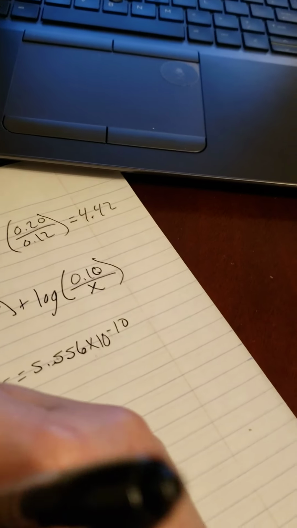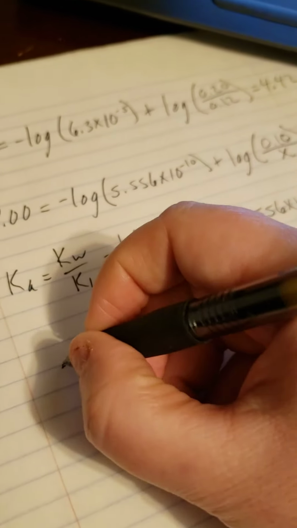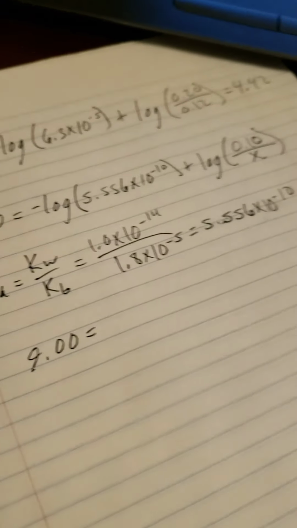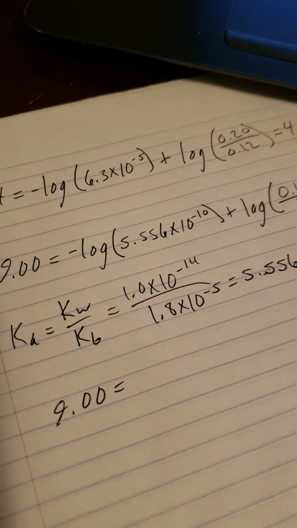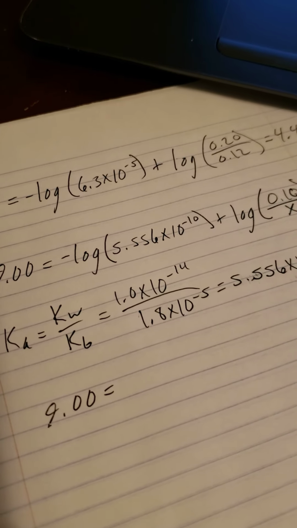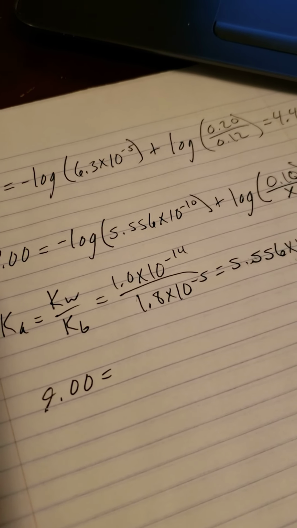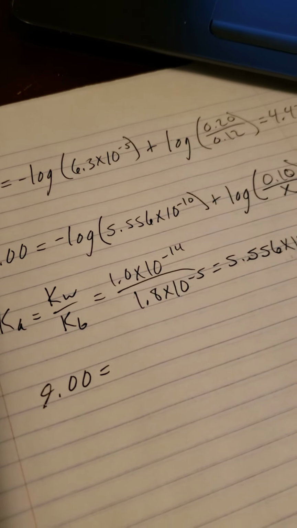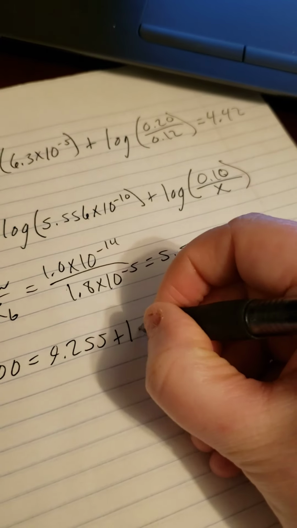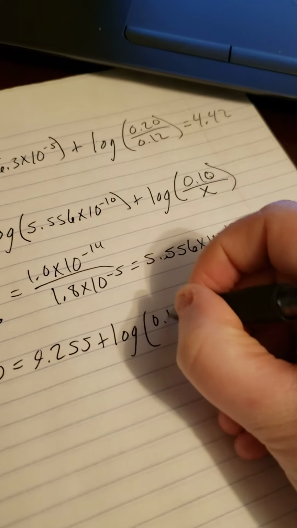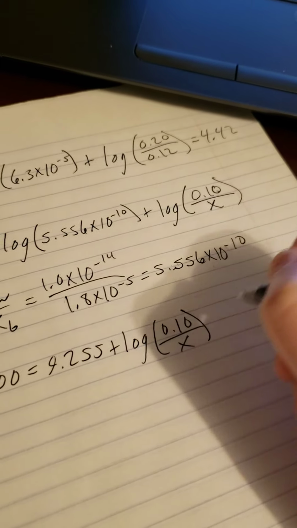So we have 9 is equal to, I'm going to go ahead and do this negative log. So negative log of 5.556 e to the negative 10. And I get 9.255. All right, so 9.255 plus the log of 0.10 divided by x.